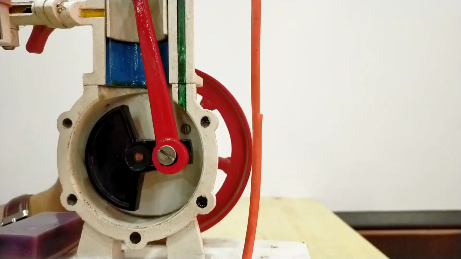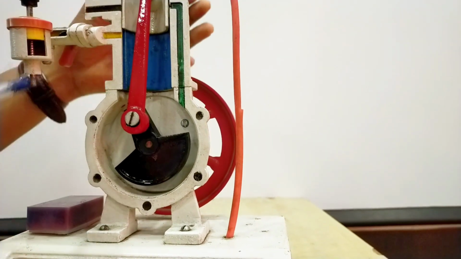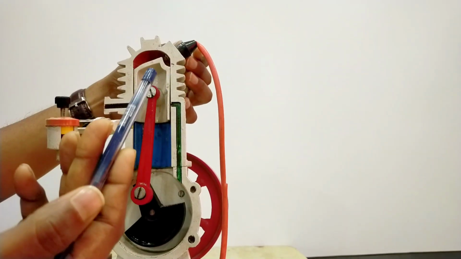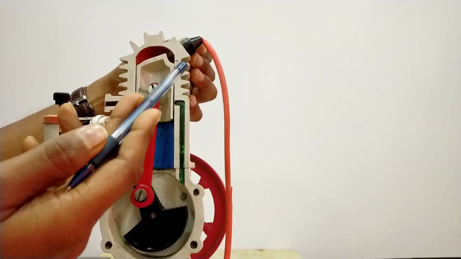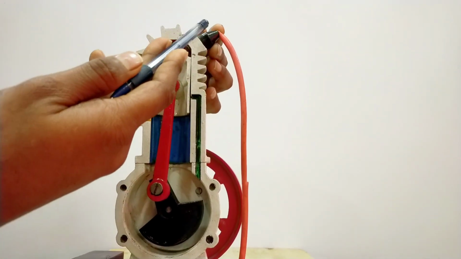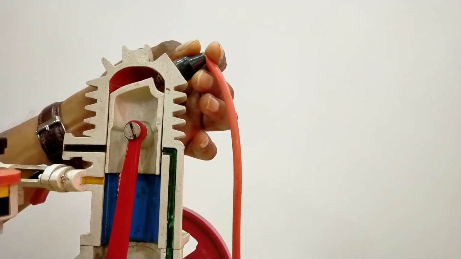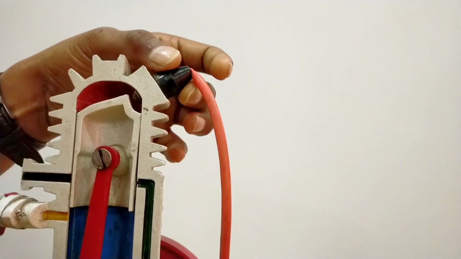And since this is the cut section model of an SI engine, we know that for the combustion process in an SI engine or spark ignition engine, a spark plug is used to ignite the air fuel mixture. That's why this is the spark plug.